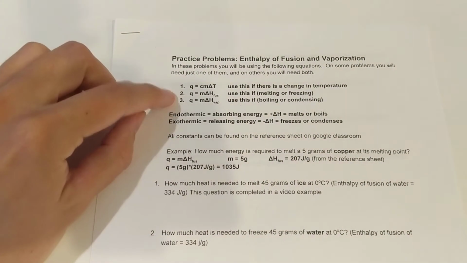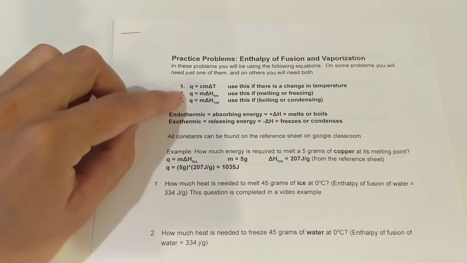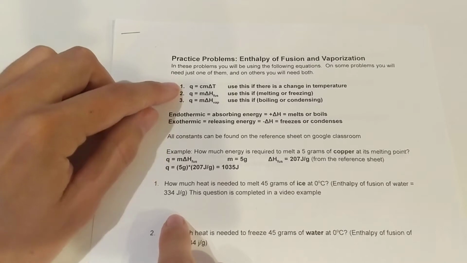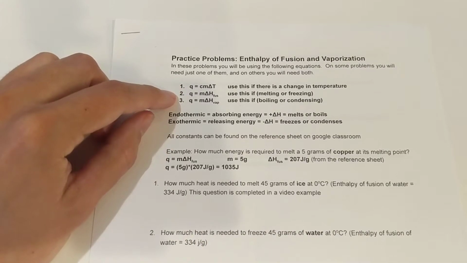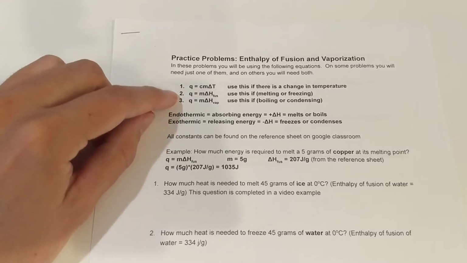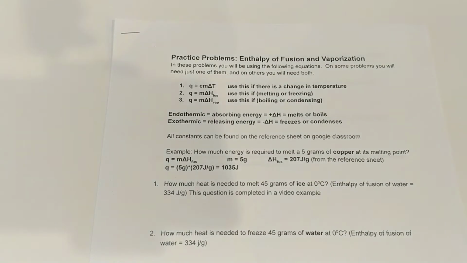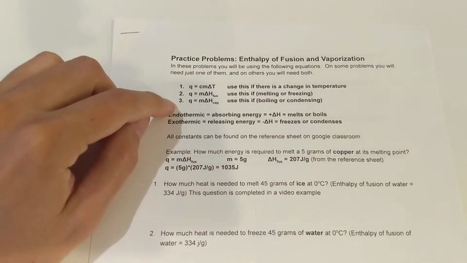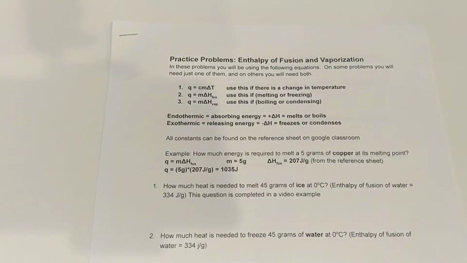Here are our three different equations that we can use to determine the amount of heat needed. We have our top equation for a temperature change. And the main equations we're going to be using today are equation number 2, the equation we'll use during a phase change between a solid and a liquid, and equation number 3, and that's for a phase change between a liquid and a gas.